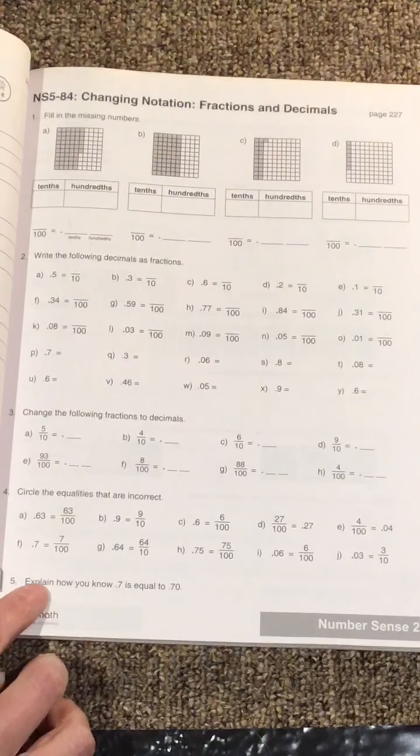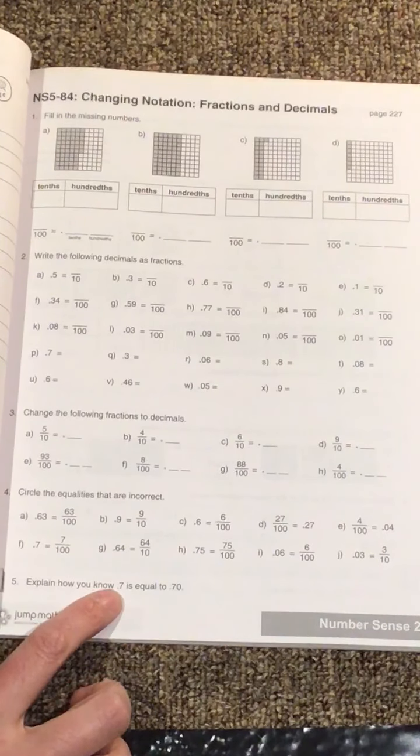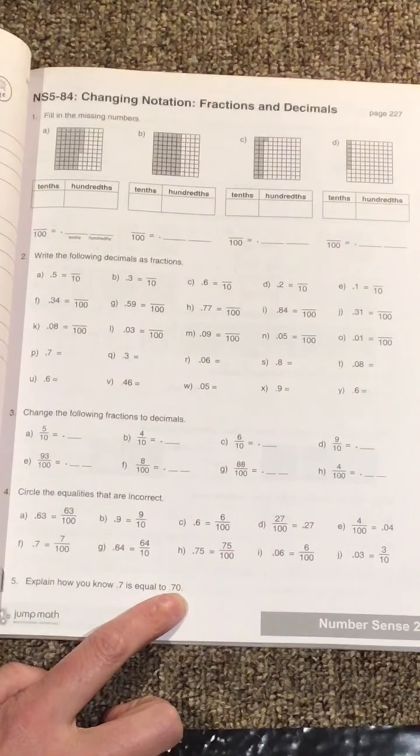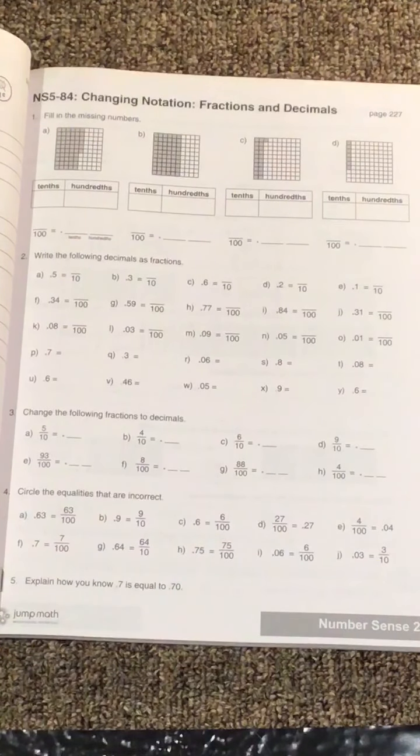Last question, explain how you know 0.7 is equal to 0.70. Okay, so think about what we learned in the lesson, and you could either show me with some pictures or you could write words to describe how you know 0.7 is the same thing as 0.70.